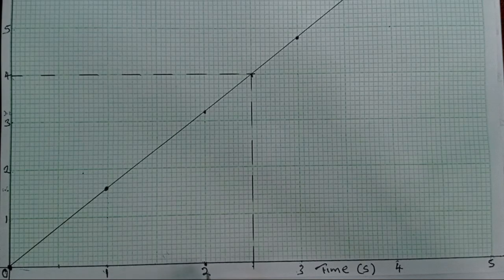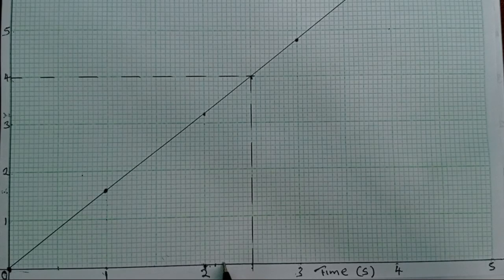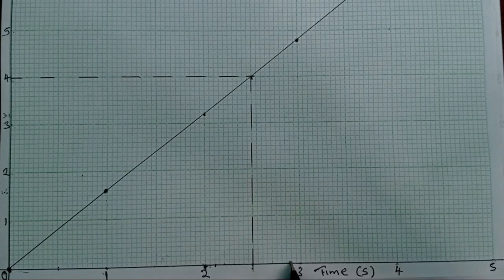For me to have 2 here and 3 there, it means each small division is 0.1. So if this is 2, then 2.1, 2.2, 2.3, 2.4, 2.5, 2.6, 2.7, 2.8, 2.9.